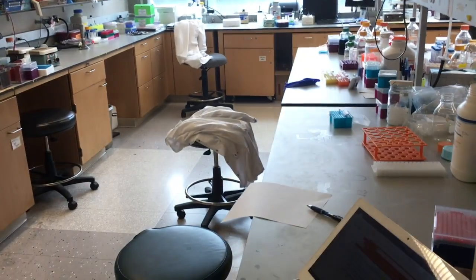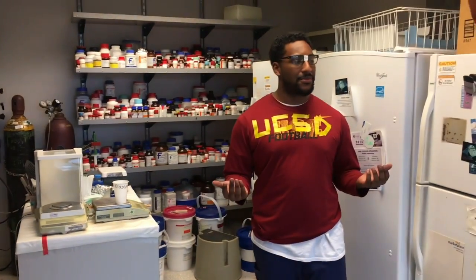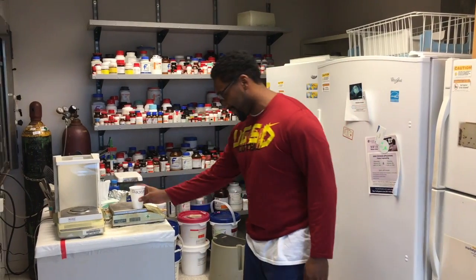So GABA A is like a stoplight that's always on red, but when diazepam binds to it, it turns green and lets all the chloride ions in and hyperpolarizes the cell and ultimately leads to all the calming effects, right? Where'd they go? I want to be like Michael though.